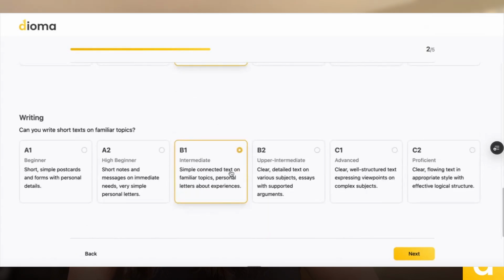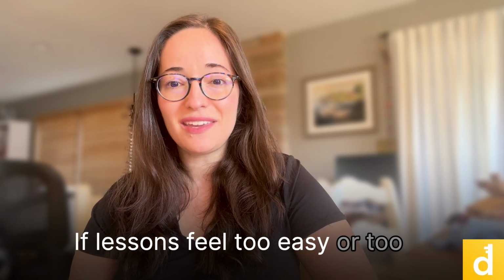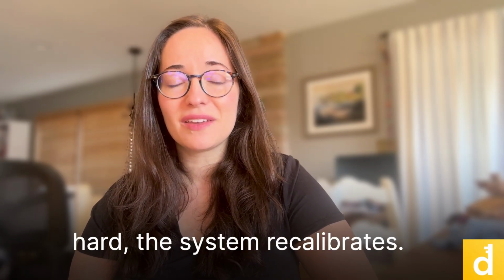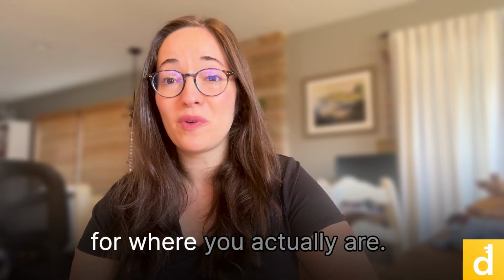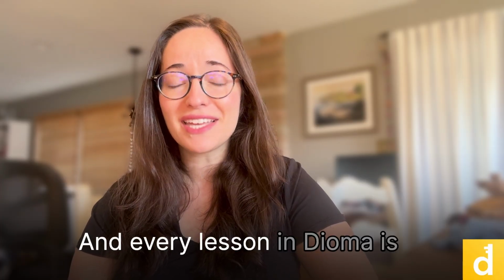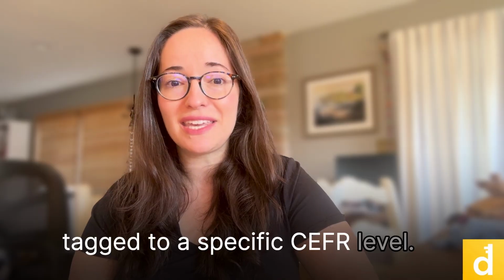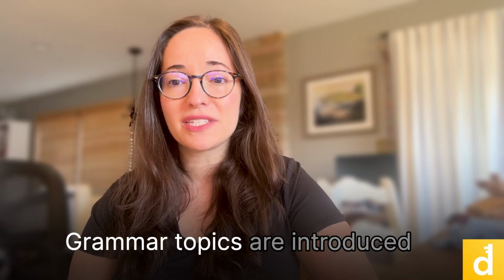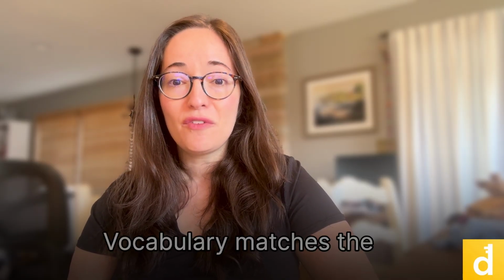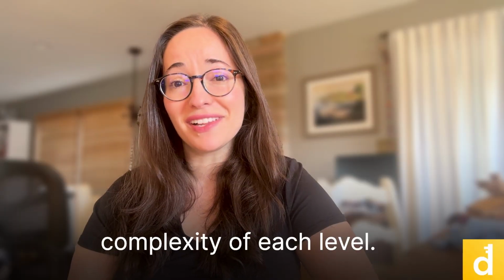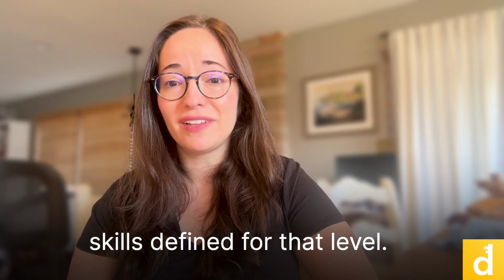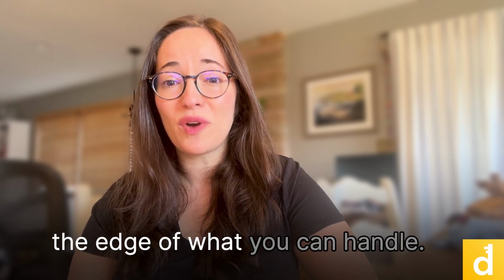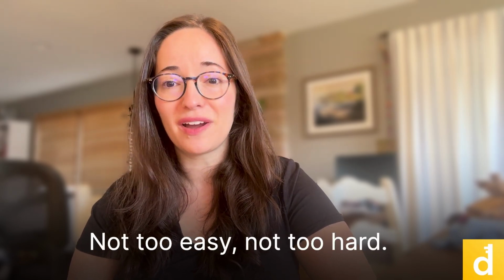As you complete exercises, Dioma tracks your actual performance and adjusts. If lessons feel too easy or too hard, the system recalibrates. Within your first hour of practice, you should be receiving content that's level appropriate for where you actually are. And every lesson in Dioma is tagged to a specific CEFR level. Grammar topics are introduced at the appropriate stage. Vocabulary matches the complexity of each level. Speaking and writing prompts require the expressive skills defined for that level. You're always being challenged at the edge of what you can handle. Not too easy, not too hard.